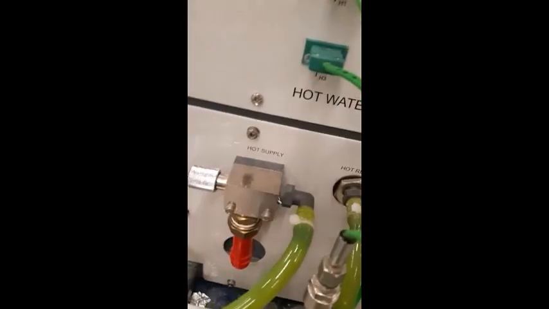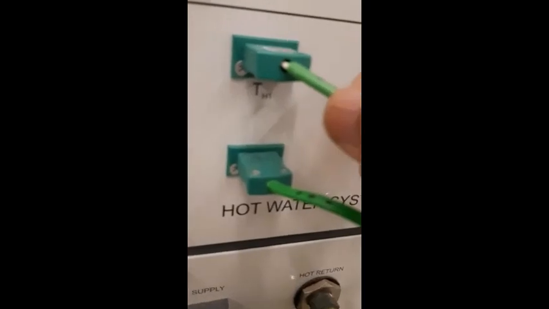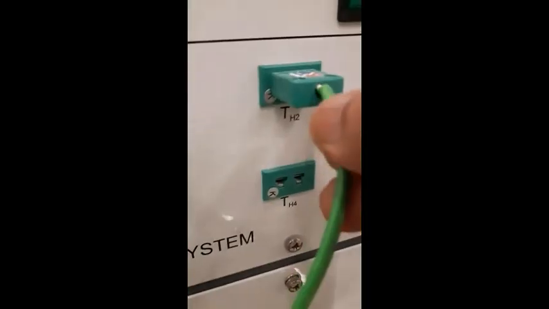So look at here. This one is TH1. This one is TH3. This is TH2. If we check this one, this goes here, this goes here and comes here.